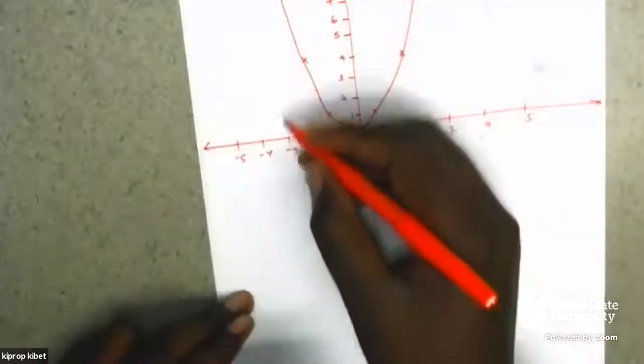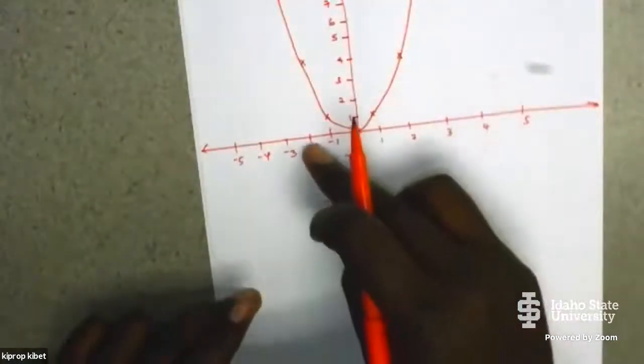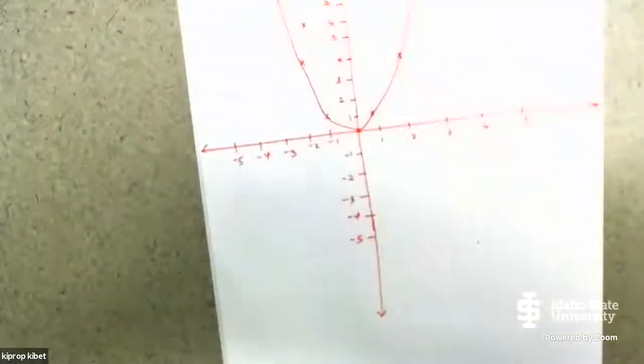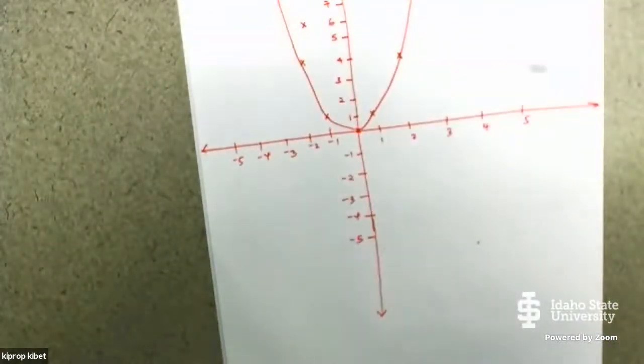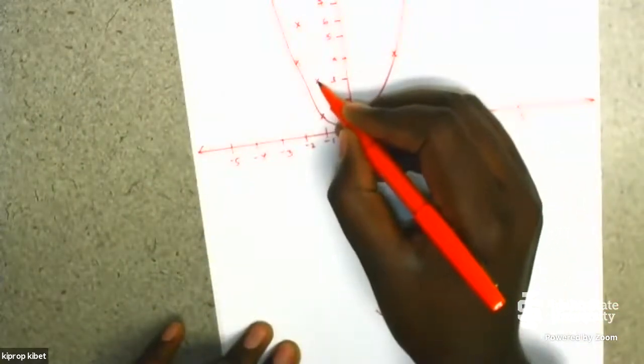So -3 and 11 is somewhere there. The next one is -2 and 6. -2 and 6 is somewhere there. The next one is -1 and 3. -1 and then 3 somewhere there.